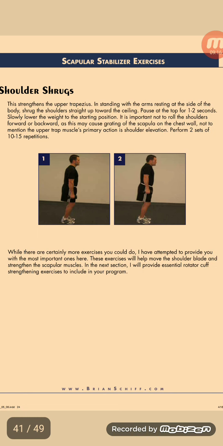Shoulder shrugs. This strengthens the upper trapezius. In standing with the arms resting at the side of the body, shrug the shoulders straight up toward the ceiling. Pause at the top for 1 to 2 seconds. Slowly lower the weight to the starting position. It is important not to roll the shoulders forward or backward, as this may cause grating of the scapula on the chest wall. Not to mention the upper trap muscle's primary action is shoulder elevation. Perform 2 sets of 10 to 15 repetitions.